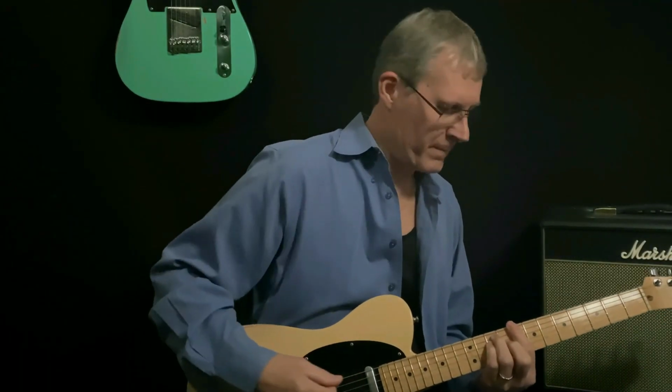And then we're back to our 1. Learning these 5 scale patterns will give you the ability to solo in any key all over the fretboard.